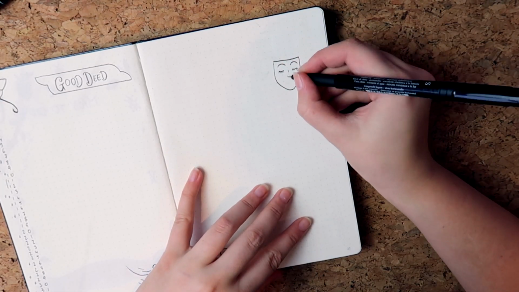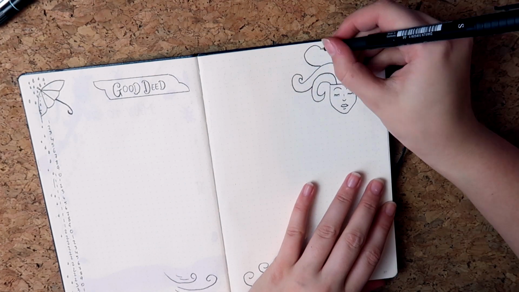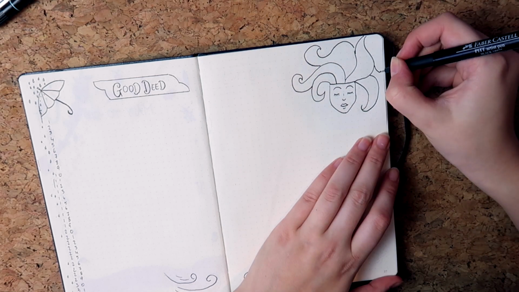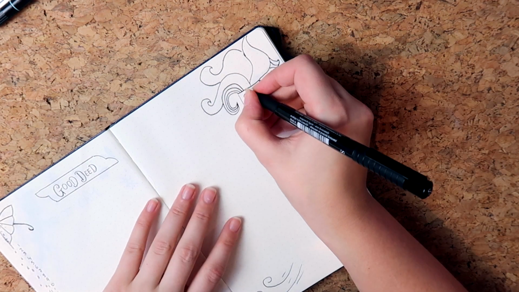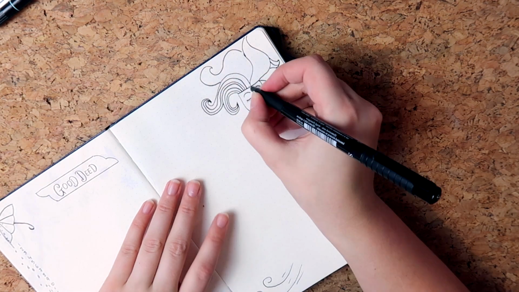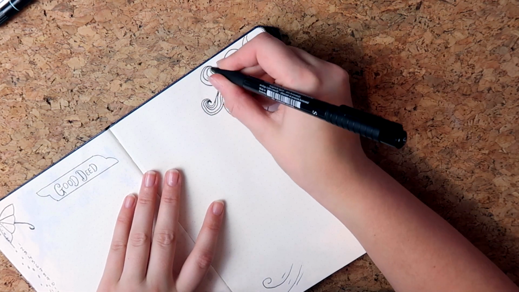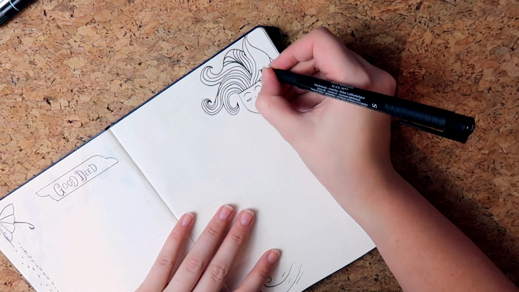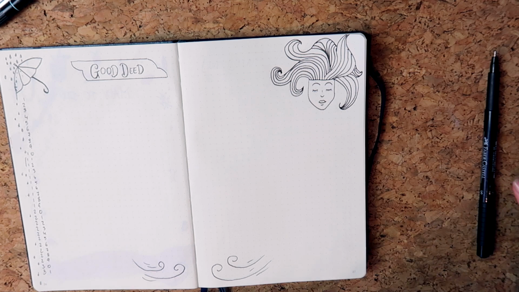So on the left side, I have Good Deed, which is a self-care project of mine, which is basically do something for myself every single day. So I'm going to write what I'm going to do for that, and it might be as simple as have 5 minutes of peace, sit and meditate, do yoga, have a cup of tea, something simple but that might actually improve my life a lot. And on the right side, I have this peaceful looking girl with windy hair.